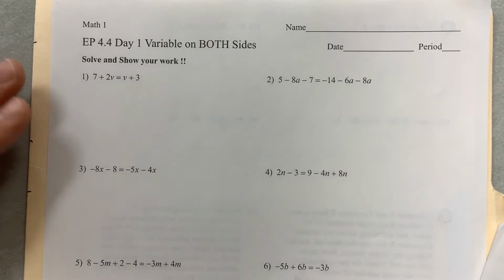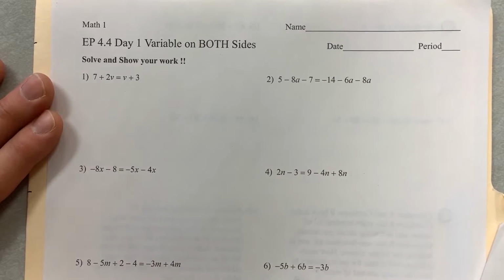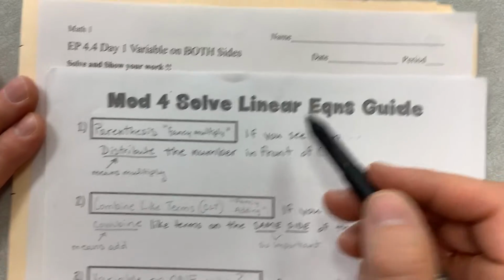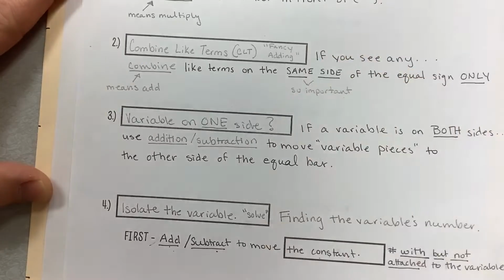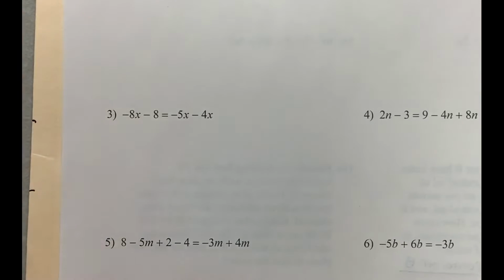All right, guys. So today, day one, we're gonna do variable on both sides. Even though these equations are gonna look a little more complicated, we are using the same exact guidelines that we took notes on before. We're gonna get started here. I'll do 3 problems for you. Pay attention, rewatch this video a couple times if you need to.